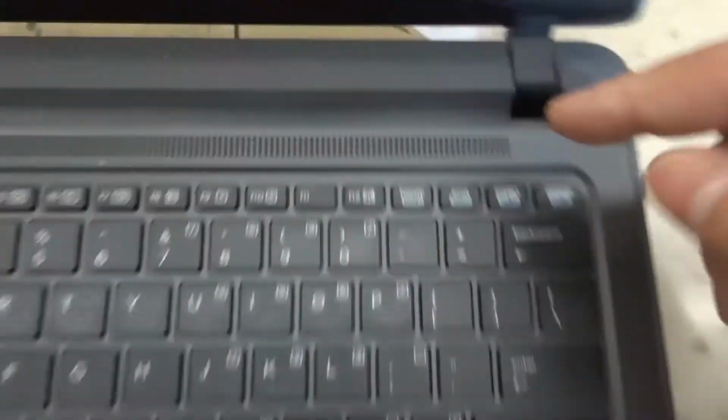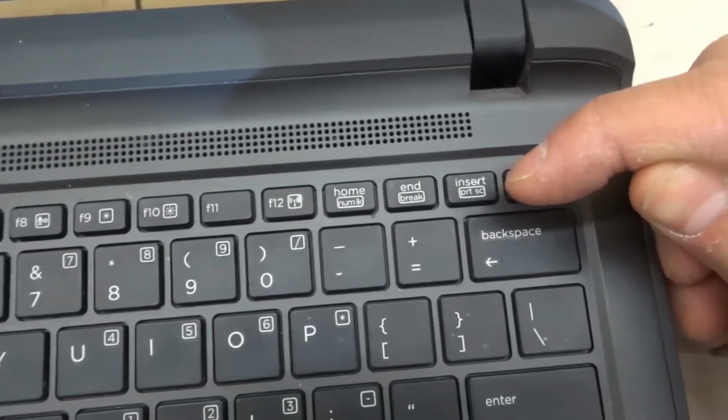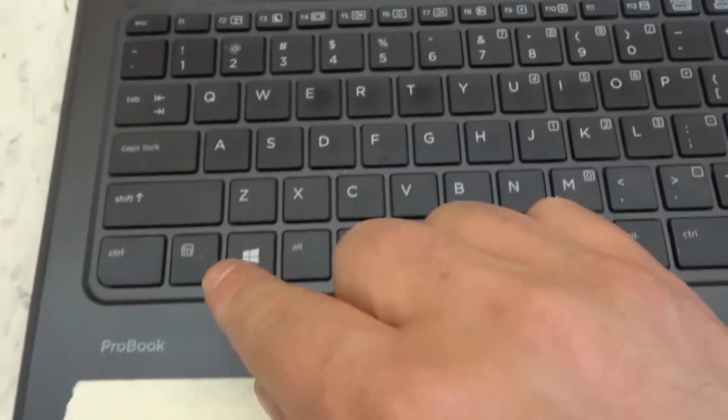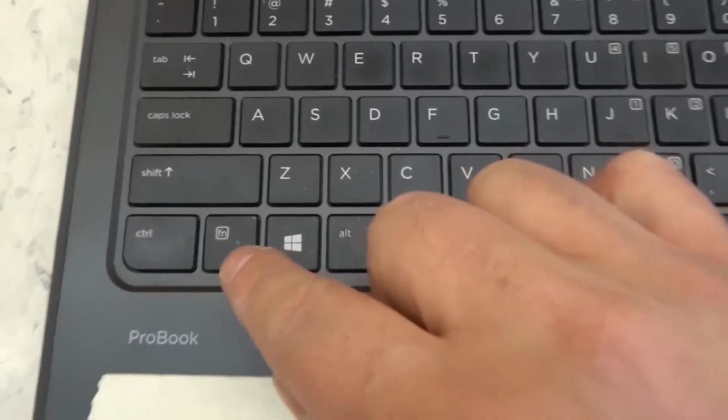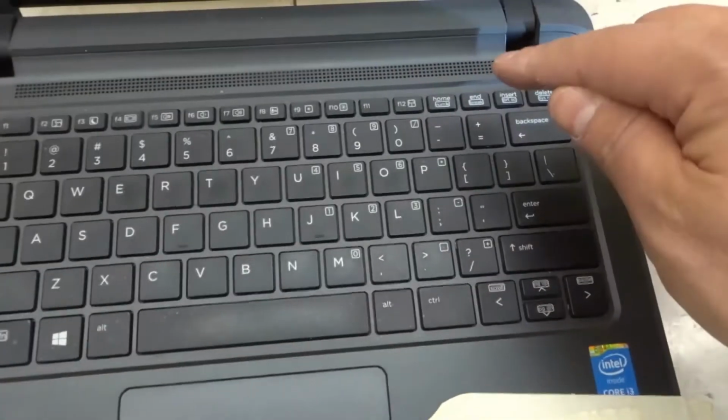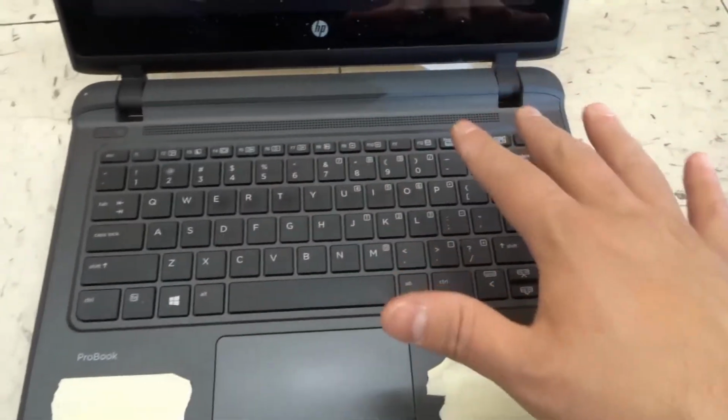But if it's within a key, so you can see this has a box around it, which means that I'm going to have to push the boxed button, which is function. I'm going to have to hold function and push that key. So you want to click print screen, okay?